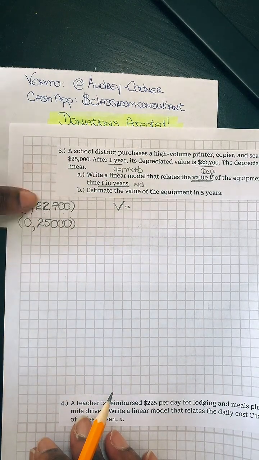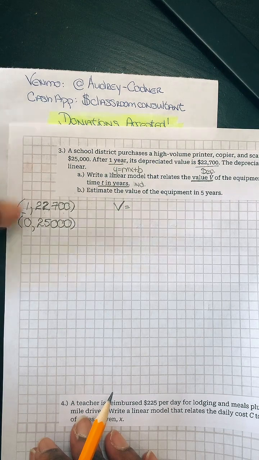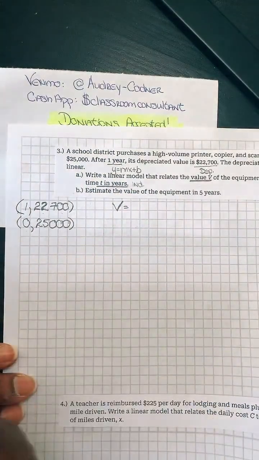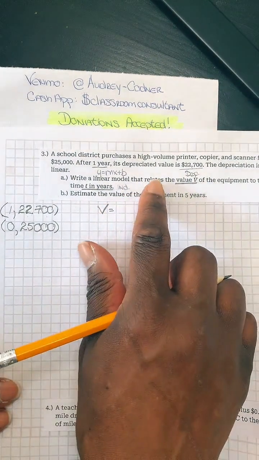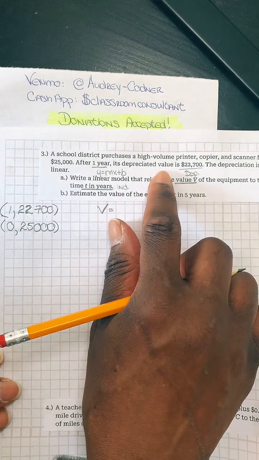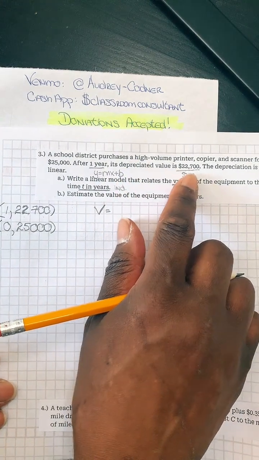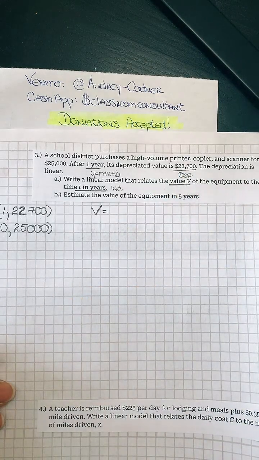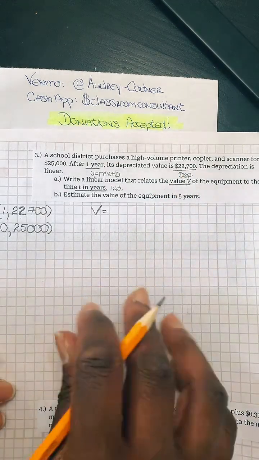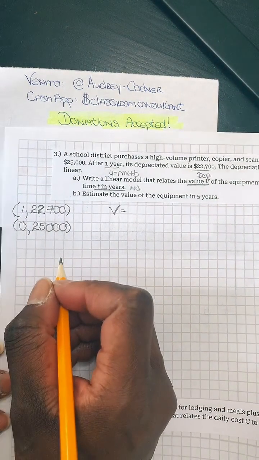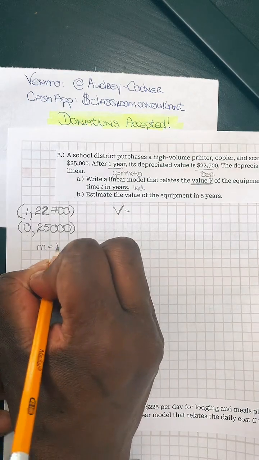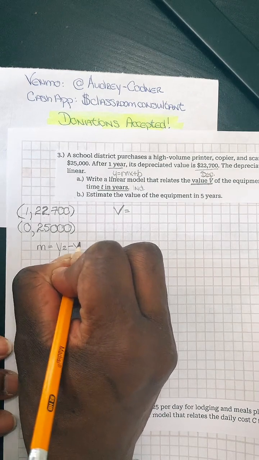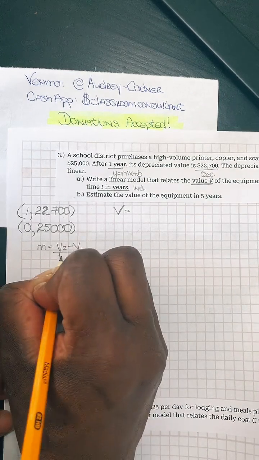The difference of my y's over the difference of my x's. They didn't give us the slope. They didn't say the magical words, the average depreciation value is this. So we actually have to find the slope. Remember, my slope is the change of y's over the change of x's.